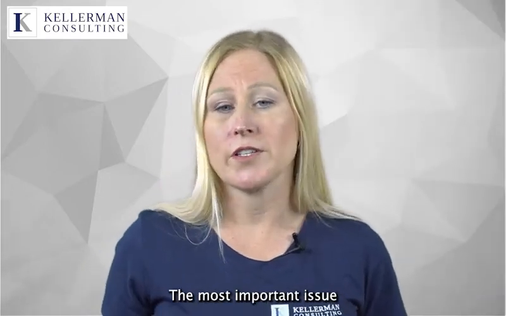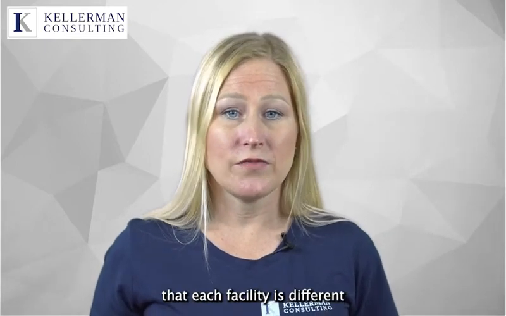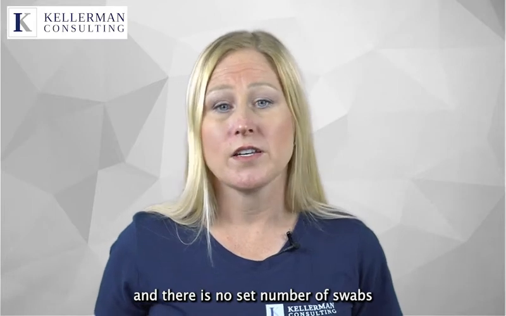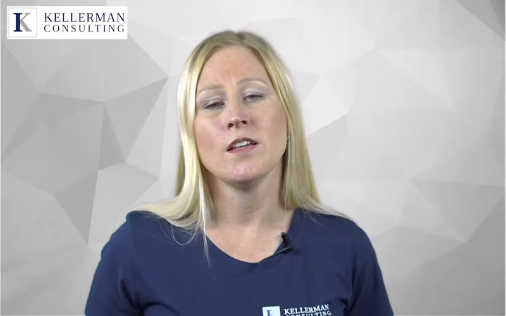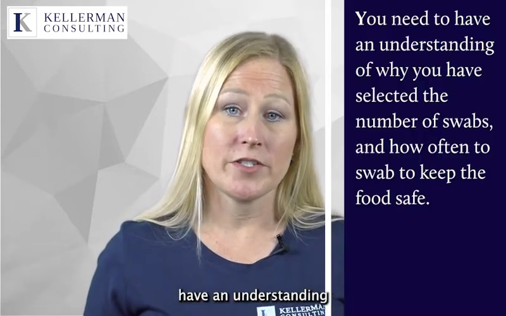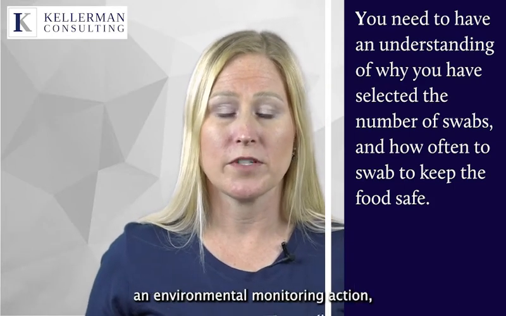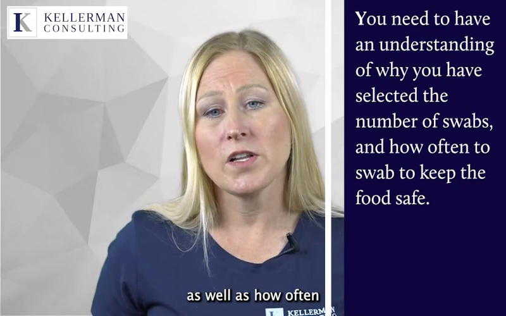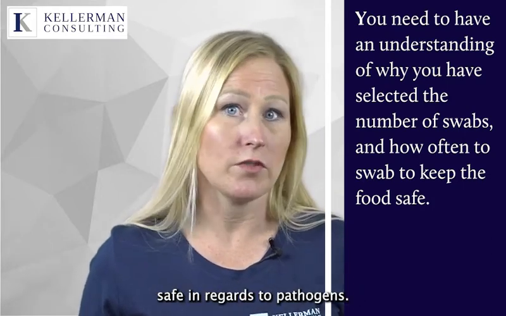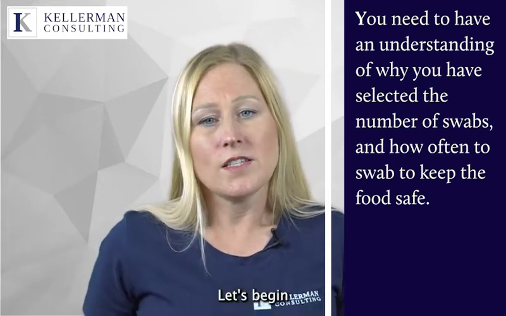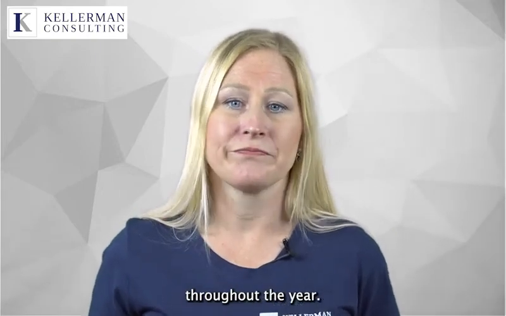The most important issue in determining the frequency of swabbing in a facility is to understand that each facility is different and there is no set number of swabs or number of times each month or year that is right for everyone. Instead, you need to have an understanding as to why you have selected both the number of swabs you will use each time you perform an environmental monitoring action, as well as how often you need to perform these swabs to keep the food or food packaging safe in regards to pathogens. Let's begin by taking a look at the facilities that swab infrequently throughout the year.